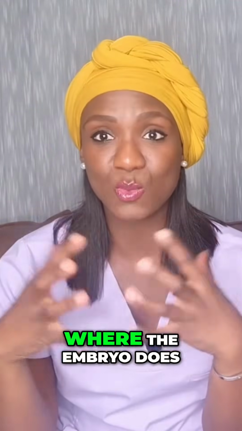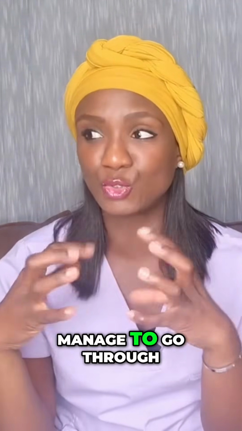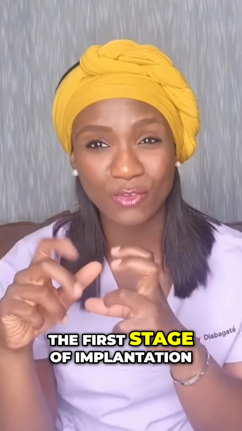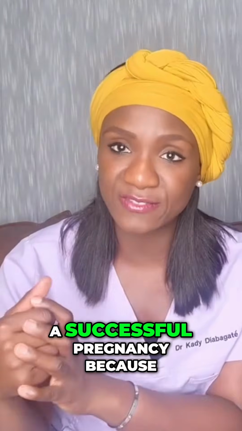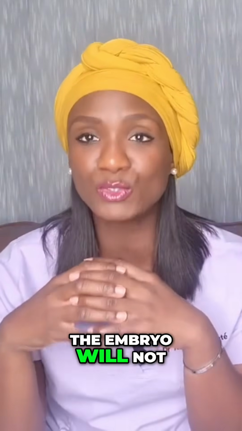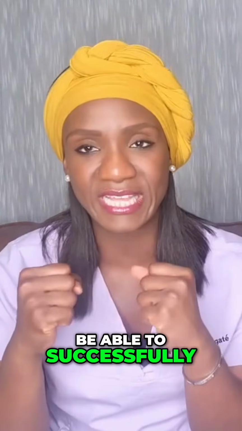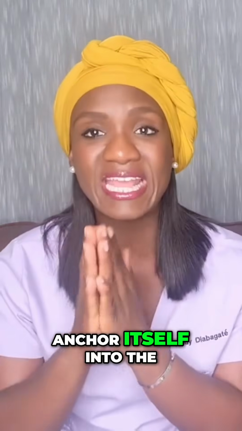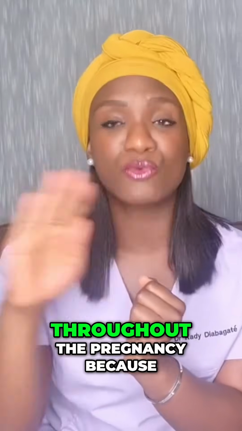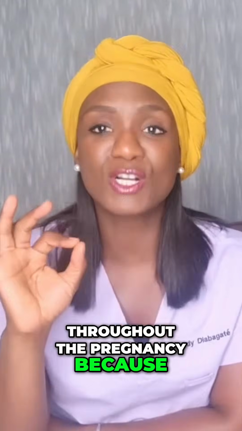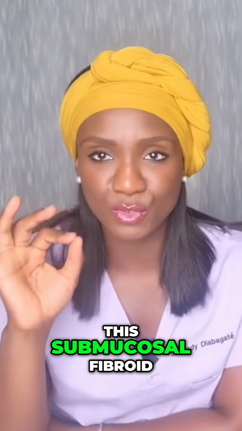And in the instance where the embryo does manage to go through the first stage of implantation, it's unlikely that this implantation will result in a successful pregnancy because the embryo will not be able to successfully anchor itself into the endometrial lining and get the support it needs throughout the pregnancy because of the presence of this submucosal fibroid.